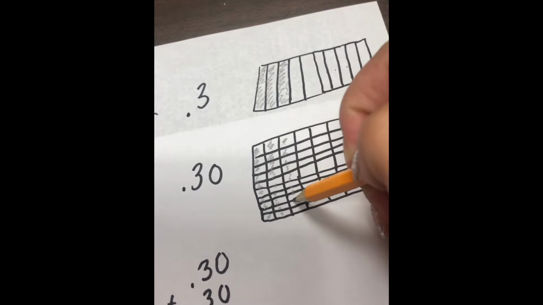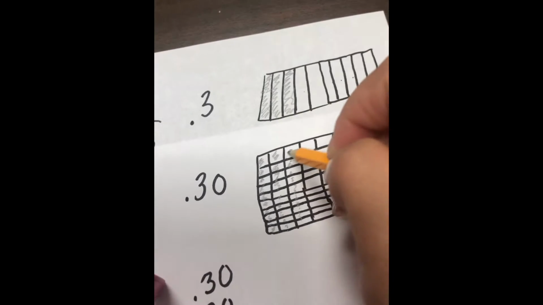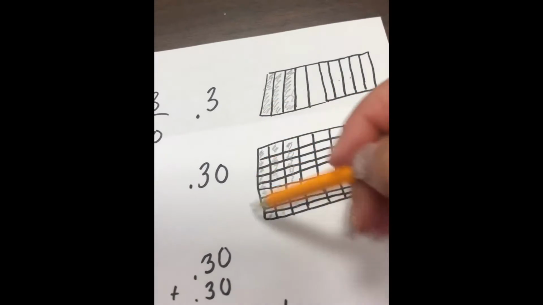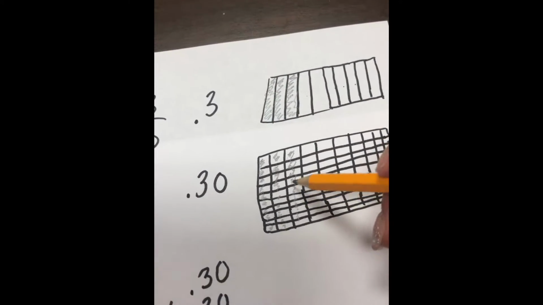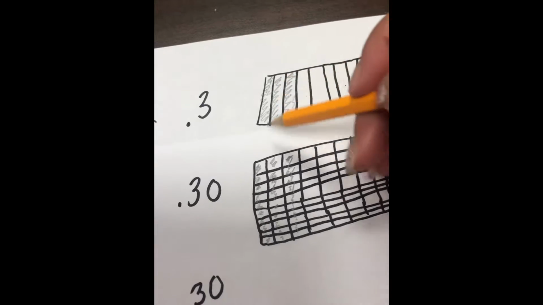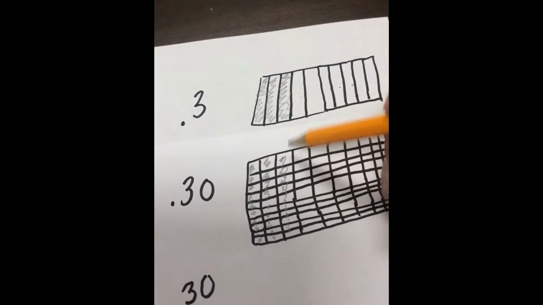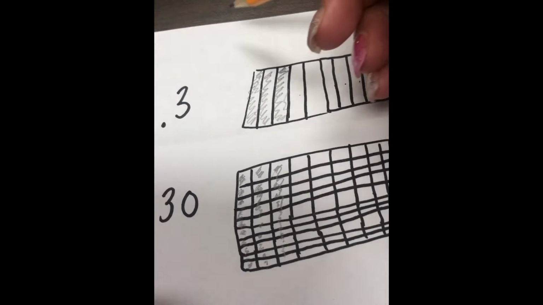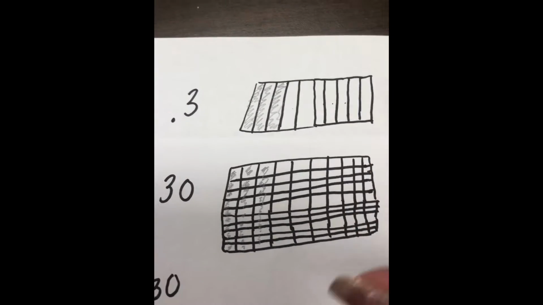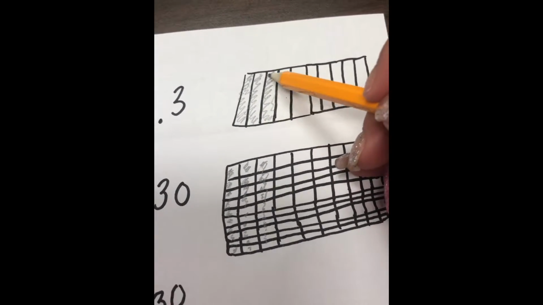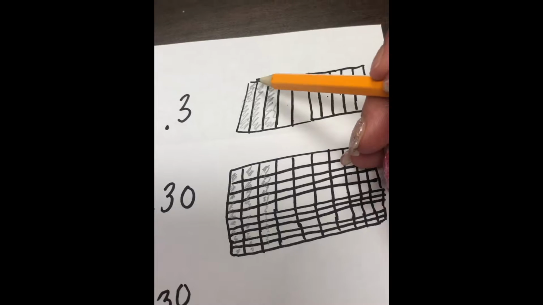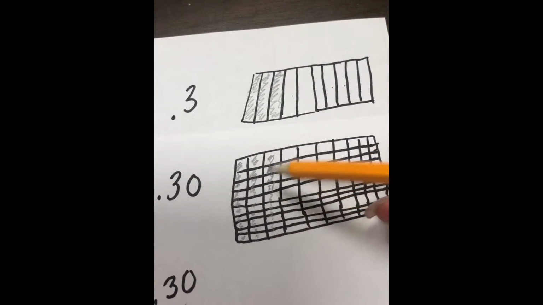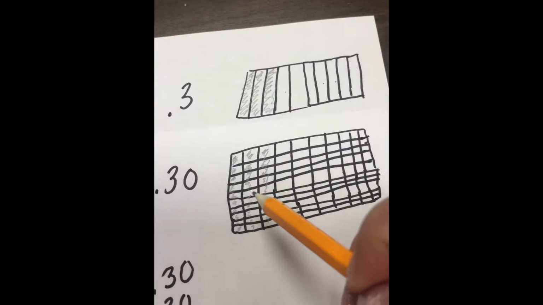And that should be 30 individual squares. So that's 30 hundredths. That's 3/10. Notice that I'm shading the same amount. Just imagine that I drew these exactly accurate. This is based on my drawing, but they're supposed to be equal. That's 3/10. That's 30 hundredths, all shaded the same.